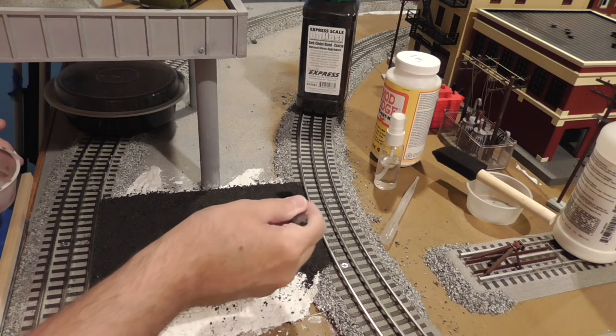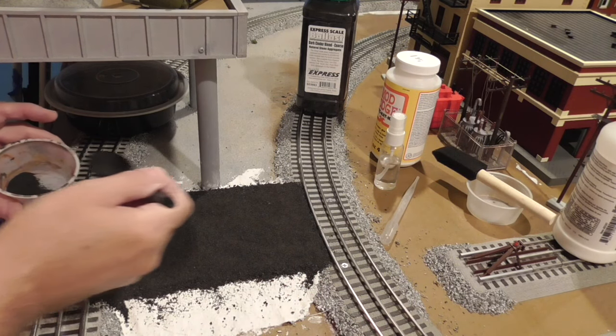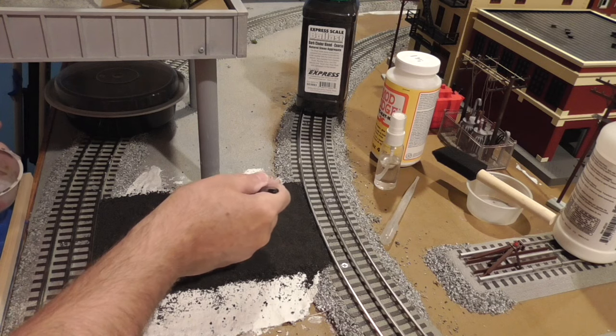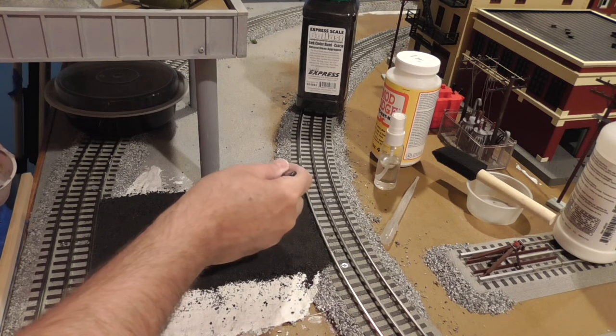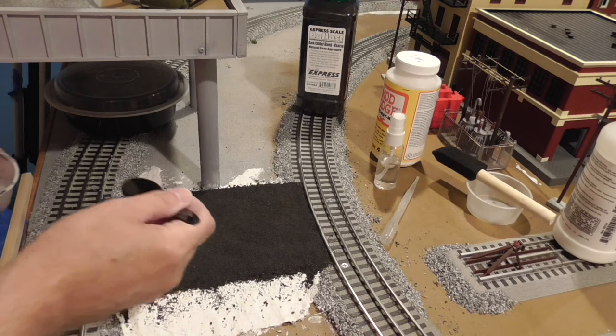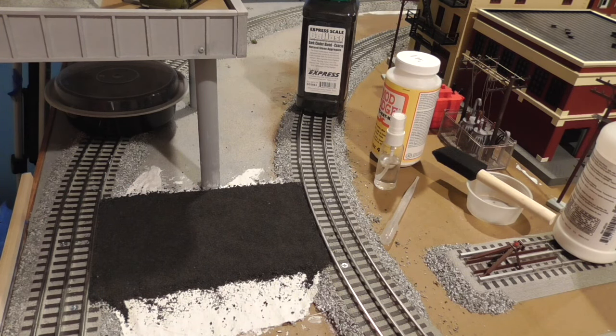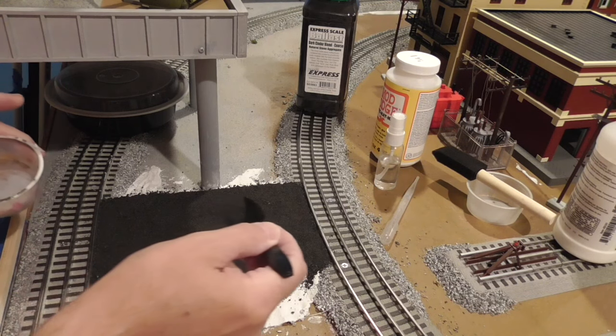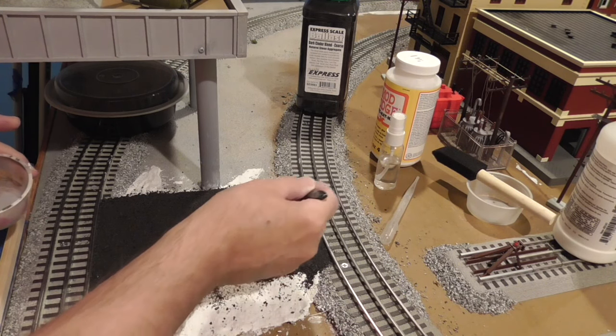And so I saw them and thought, wow, that's really neat. And it wasn't until about a year ago when I was starting to work on roads and I decided to put in a little scene by that siding by the coal tower I showed you earlier, that I decided to do this.